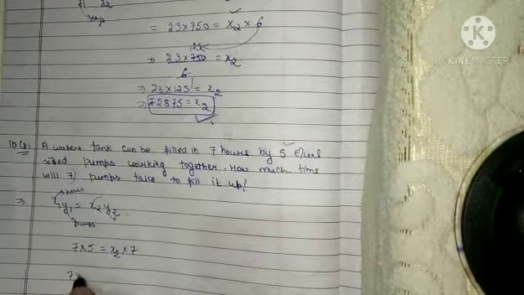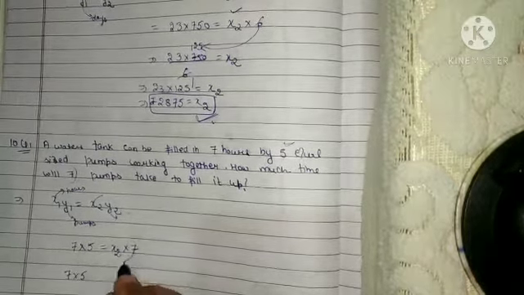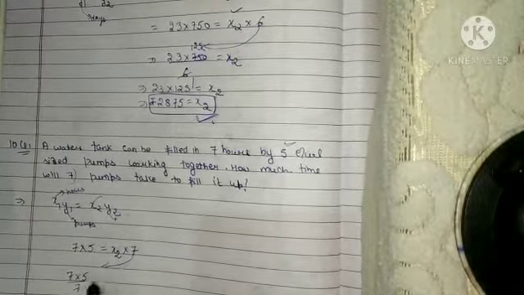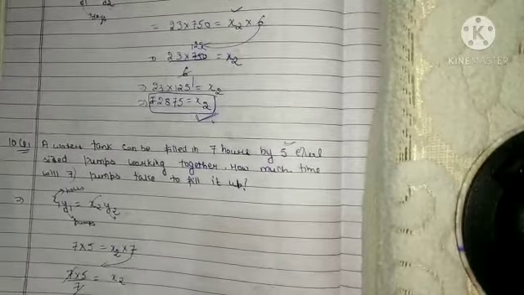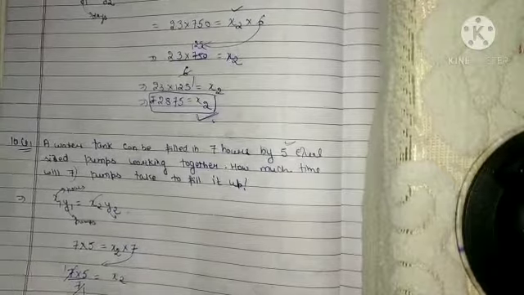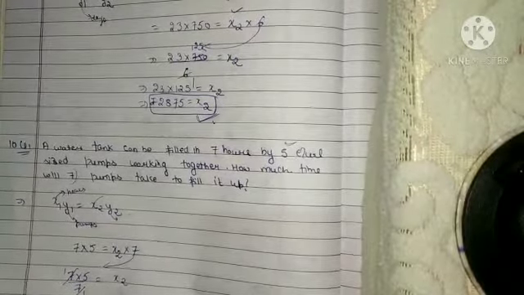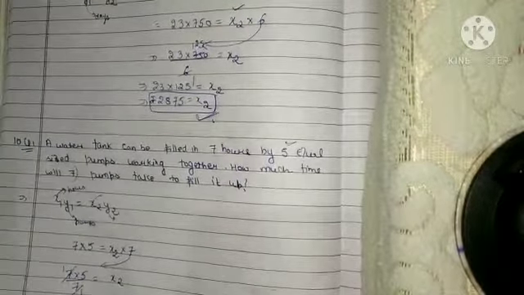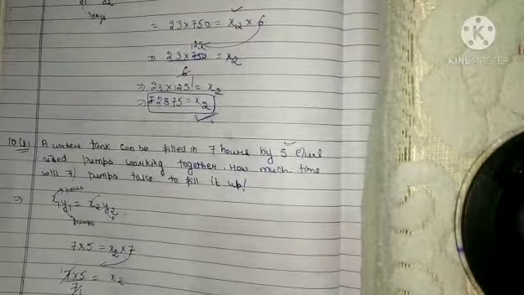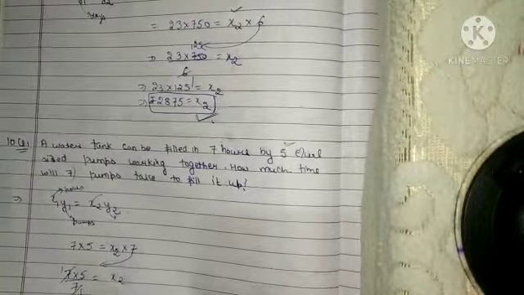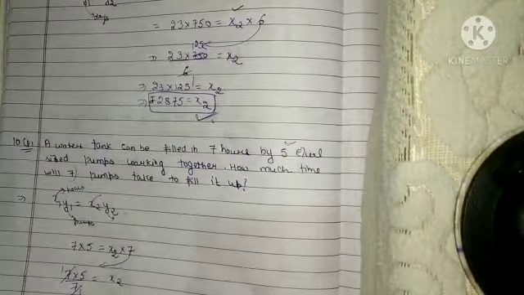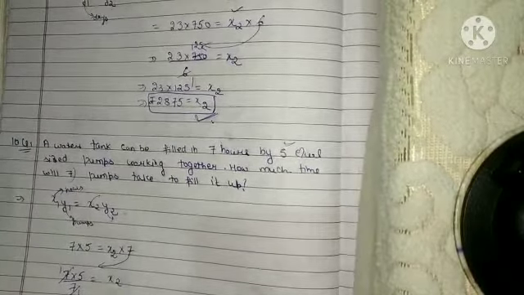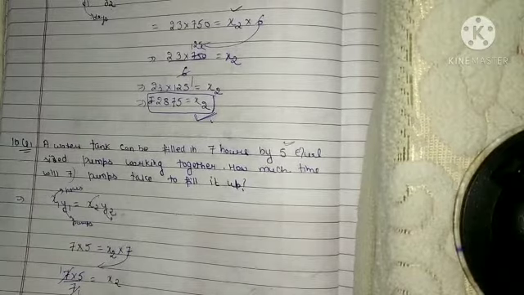So 7 multiplied by 5, divided by 7: 7 ones are 7 and 7 ones are 7. So the value of x2 equals 5. It means 5 hours will be taken if we use 7 pumps.